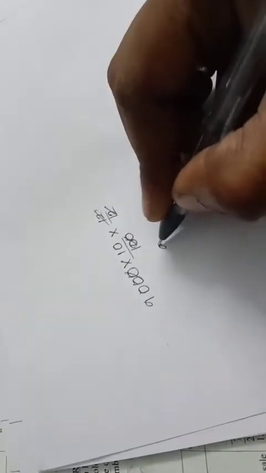To calculate depreciation, we take the purchase price here, 9,000, and depreciation is 10 divided by 100 for 12 months, 12 into 12. Cancelling the two zeros, we have 900.